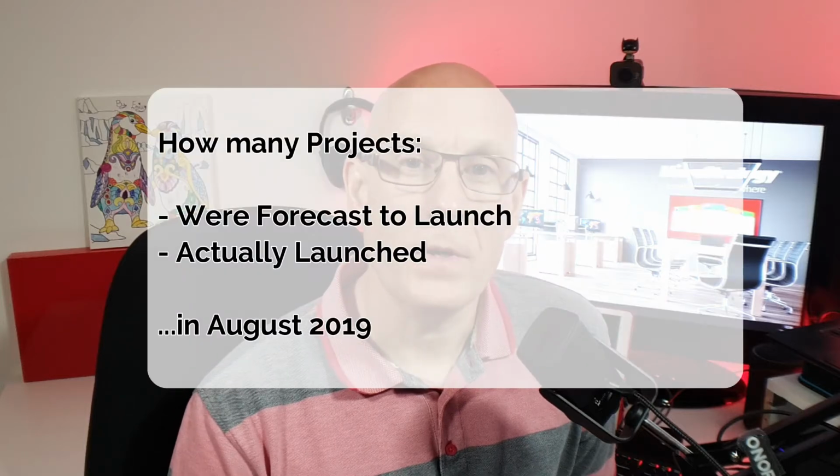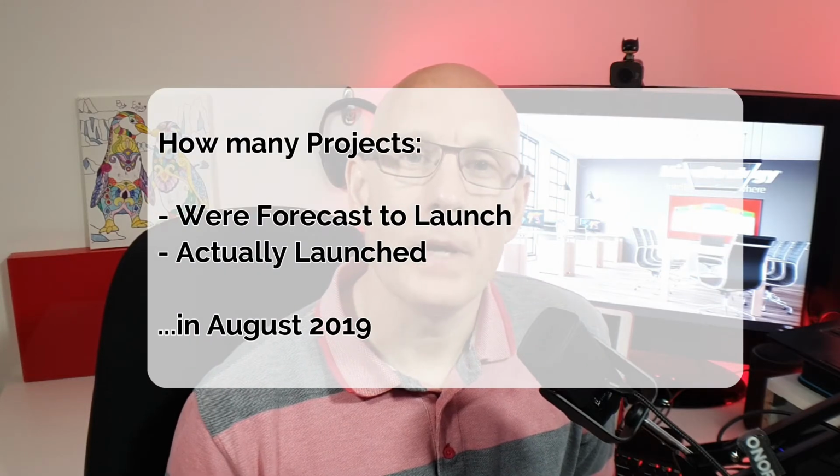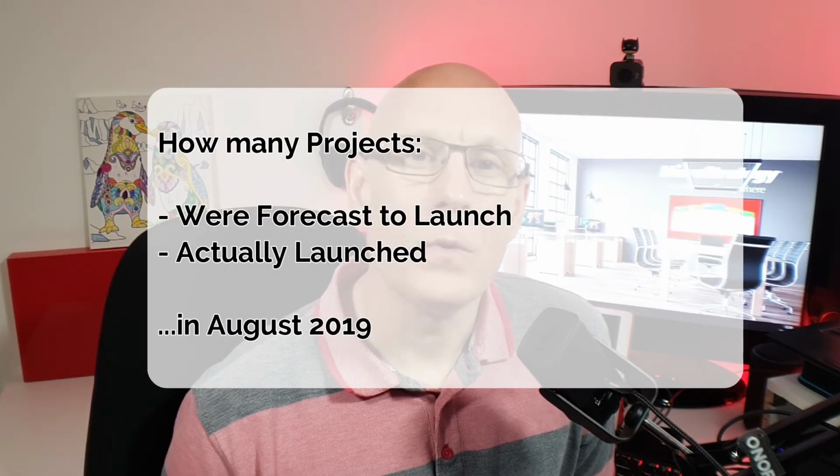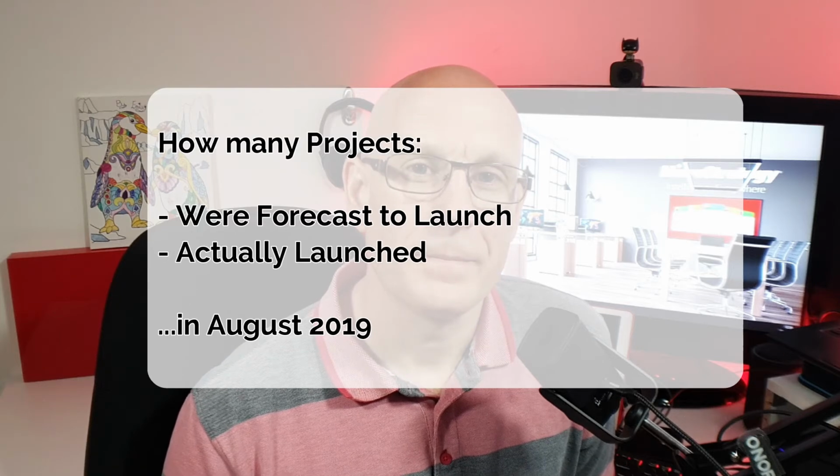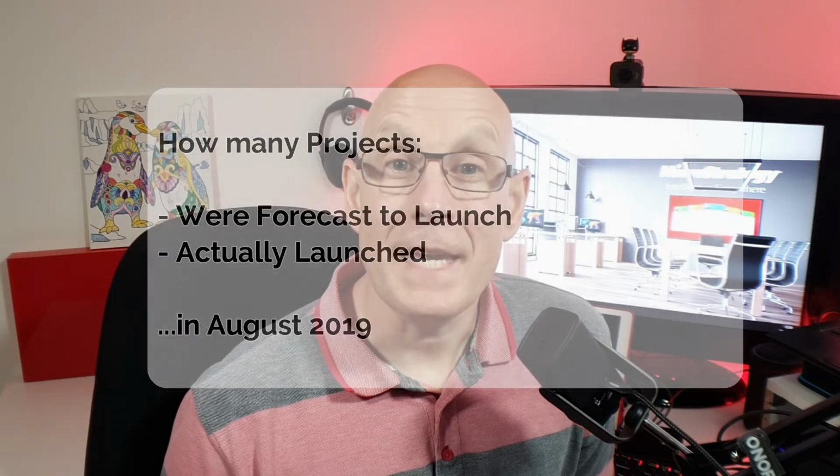We've got a data extract which has project ID and multiple dates within it, and what we want to be able to do is answer the following question. How many projects were forecast to launch and how many were actually launched within August 2019? The key issue with this is being able to have one generic lookup table that can join to two columns within the same fact table. Does that sound confusing? We better get on with the demo.